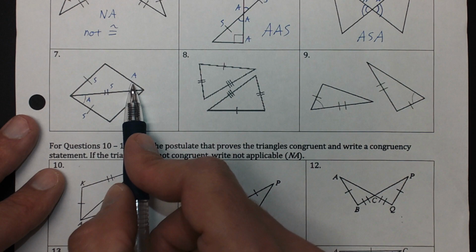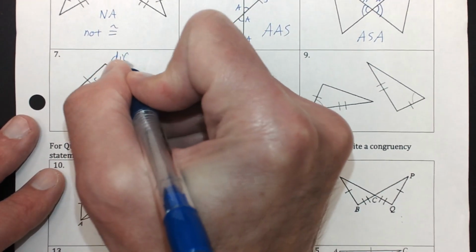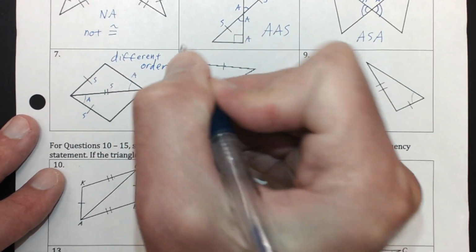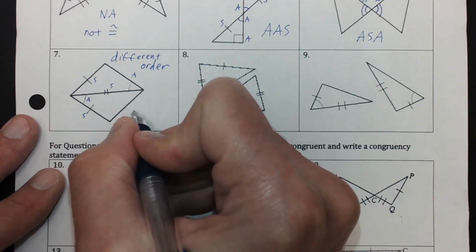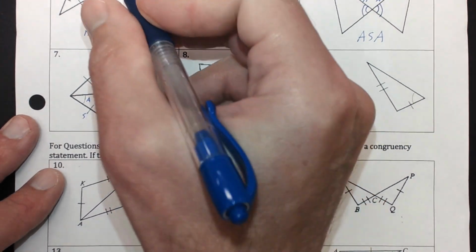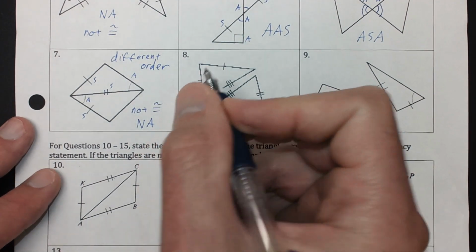So we're really saying angle, side, side. So what we have here is a different order, and because of that, they're not going to be congruent. And to answer with the instructions, we would just say none of these 4 apply.